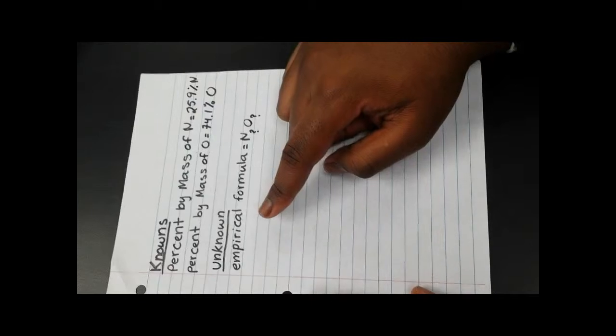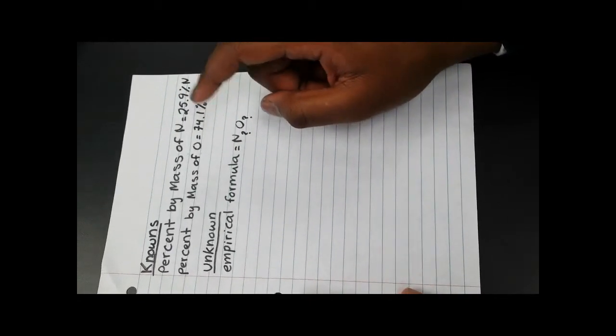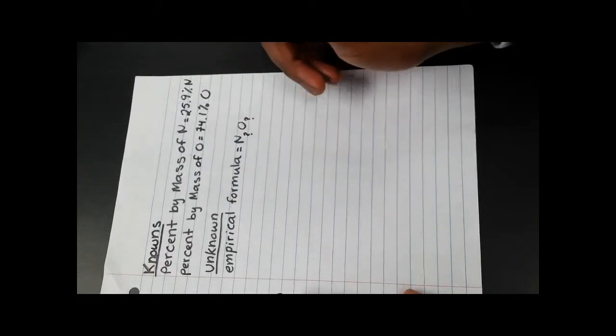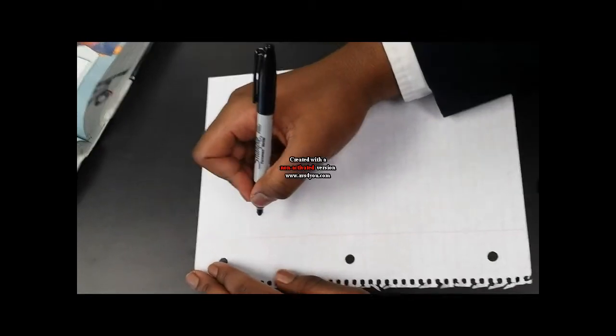Our unknown is the empirical formula for the compound nitrogen, oxygen. Our first step is to convert the percent by mass of each element to moles. First, we'll start with the percent by mass of nitrogen.